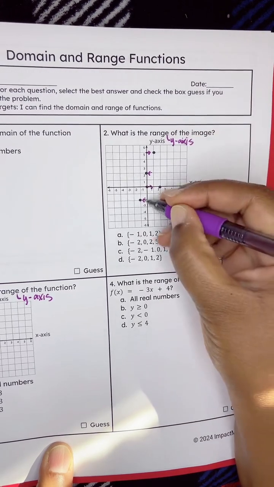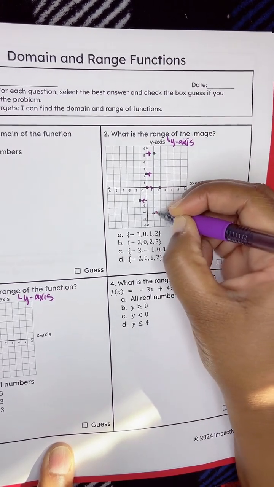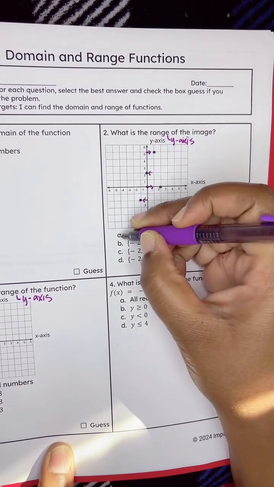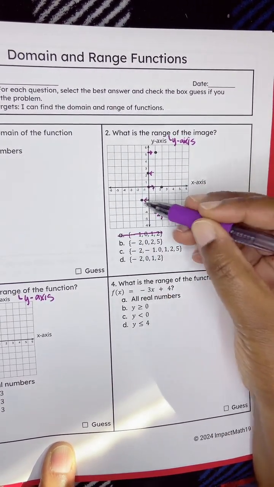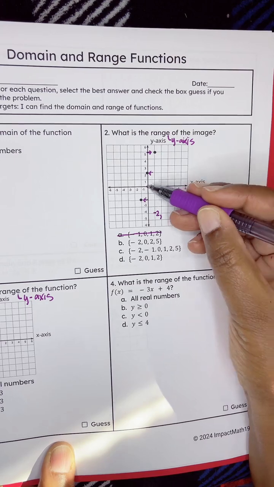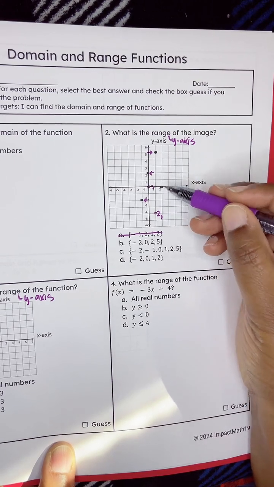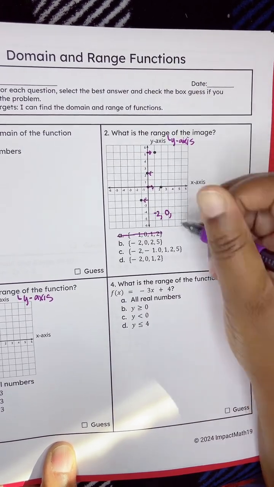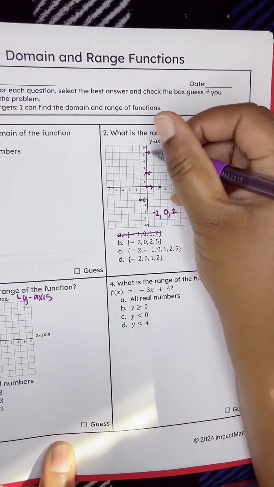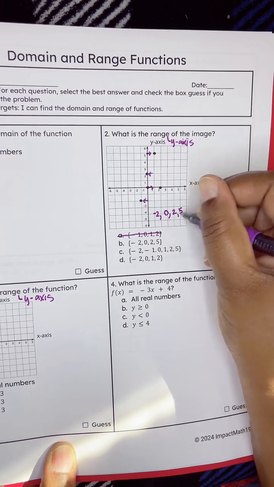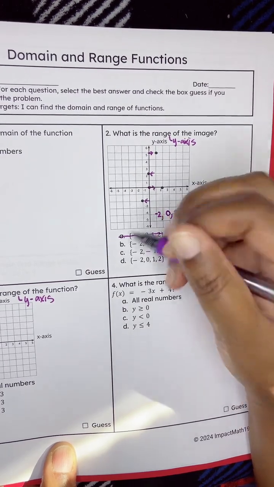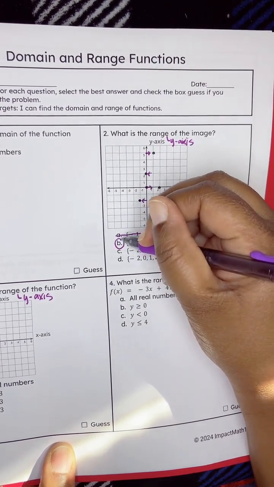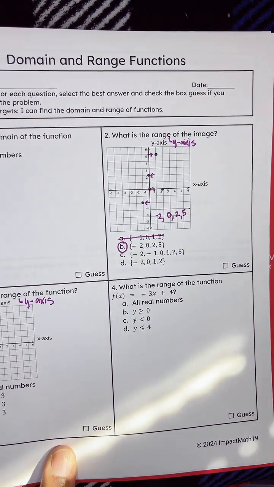So if we start with our lowest, it will be -2. So we know this A is out, because we're looking at the -2. Here is 0 on the y-axis. And then here we have 2. And here we have a 5. That is our y's. So actually B is our answer.